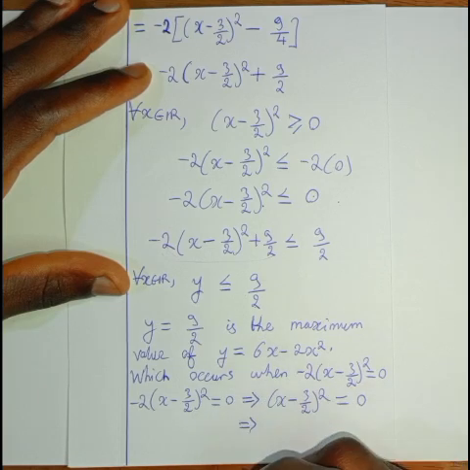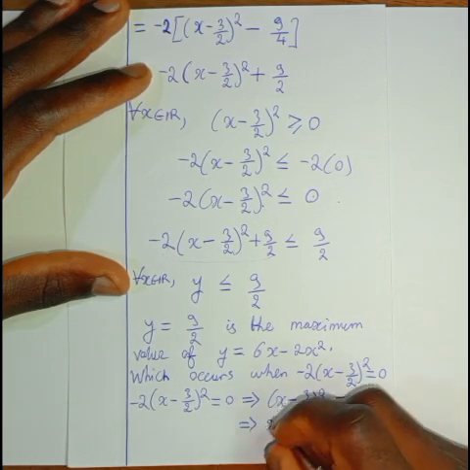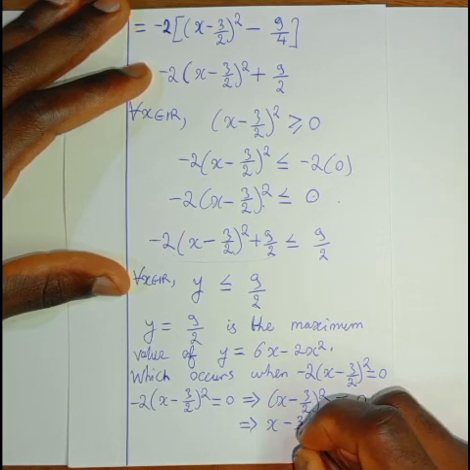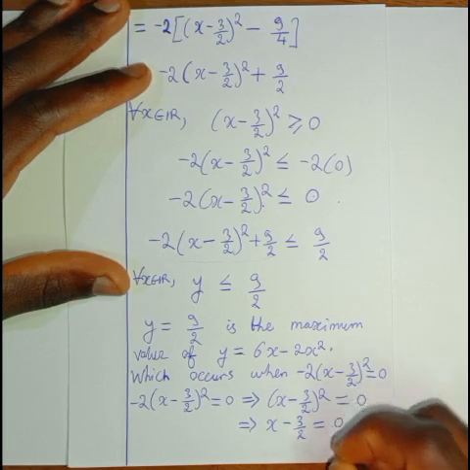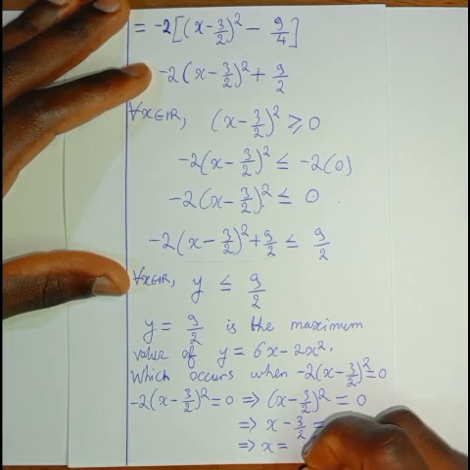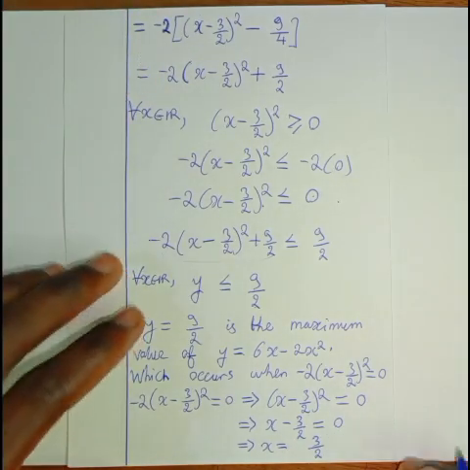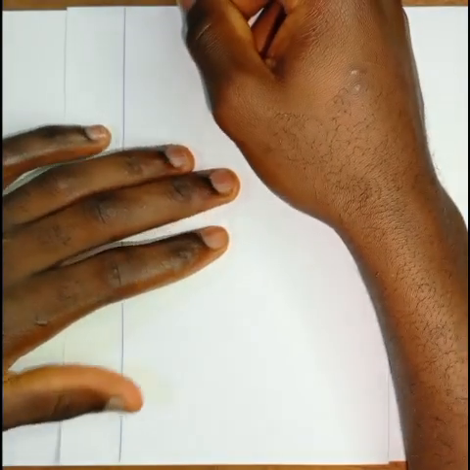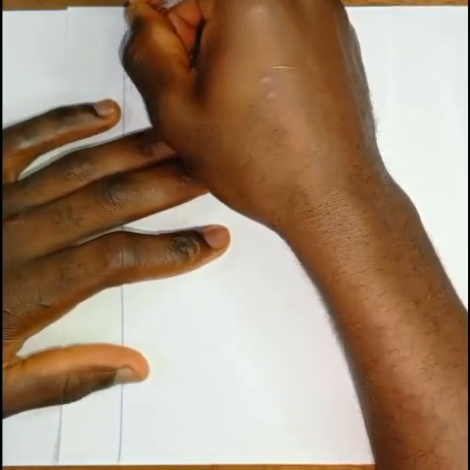Next, if we take the square root, this will give us x minus 3 over 2 equal to 0. This will give us x to be equal to 3 over 2. Now we are going to write down the maximum point.